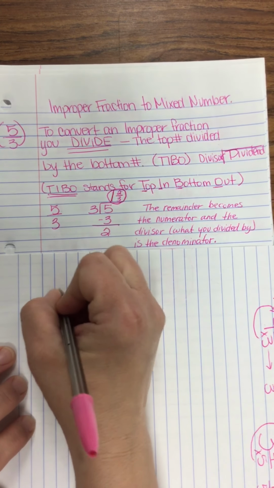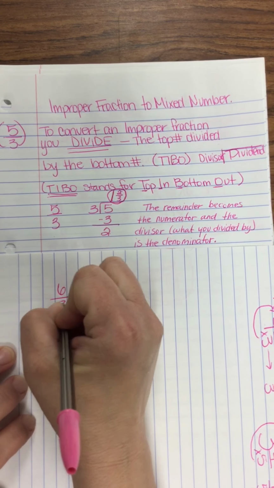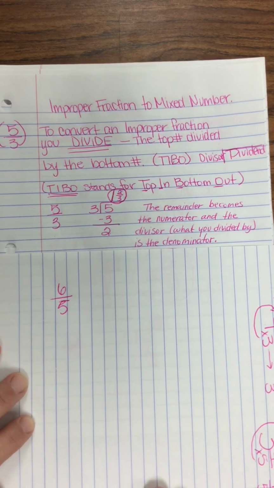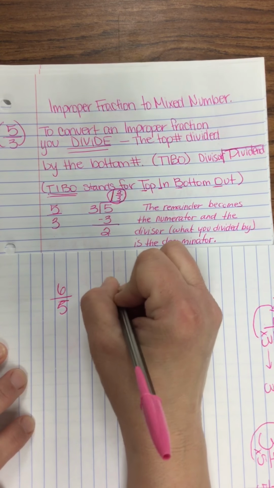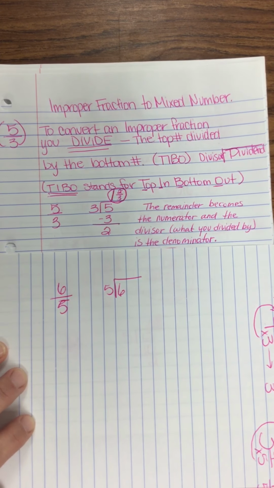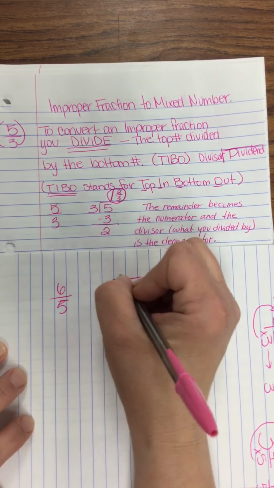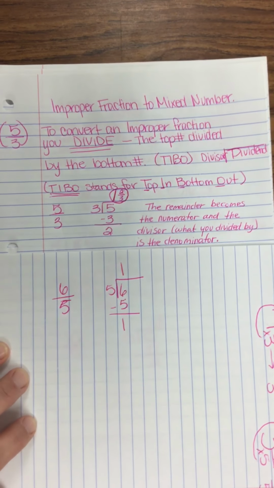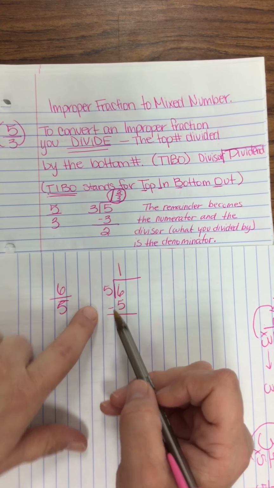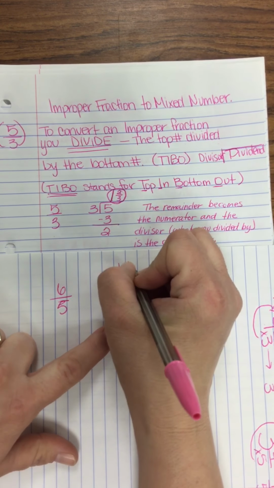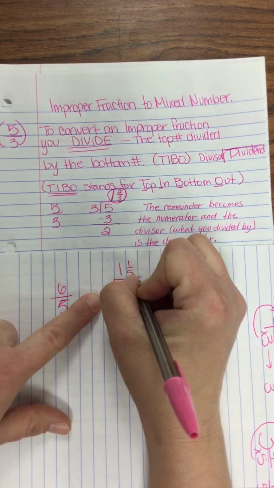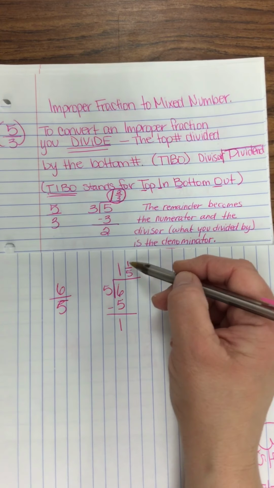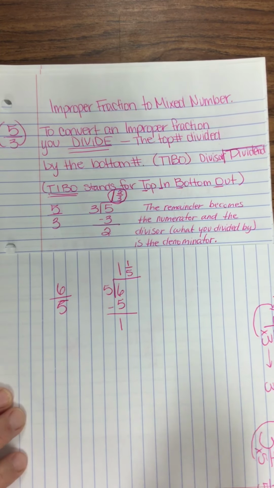So let's say I have the number 6/5. Okay, I'm going to top in, bottom out. So 6 divided by 5, 6 on the inside. 5 will go into 6 one time. 1 times 5 is 5. 6 minus 5 is 1. So when I divided, I have 1 left over. So I have 1 out of the 5 left over. Okay? So the 1 becomes the numerator, and the 5 is the denominator.